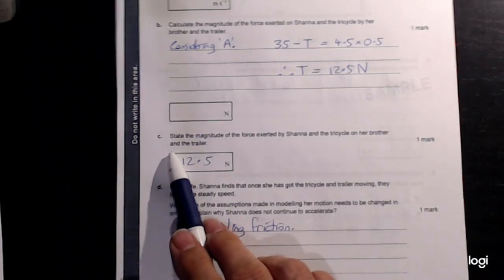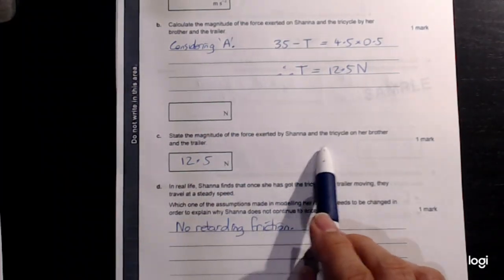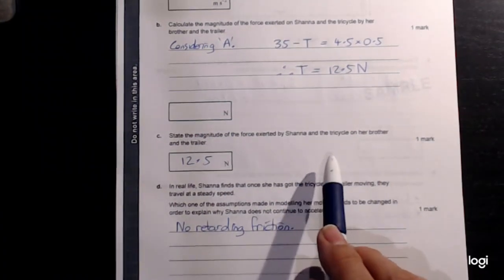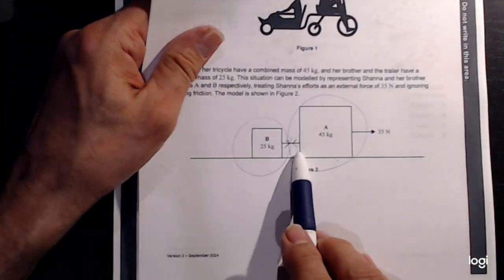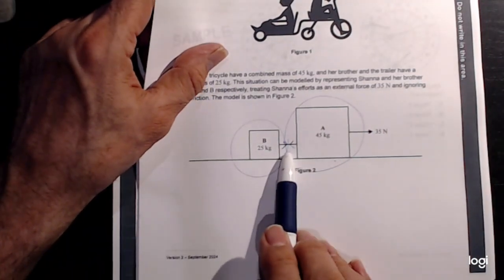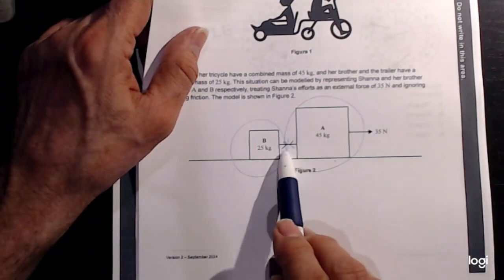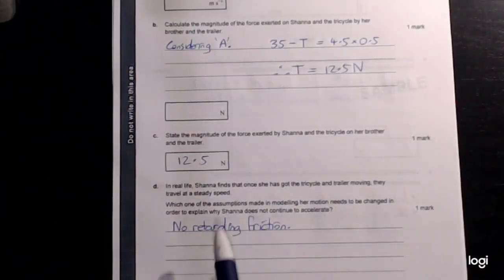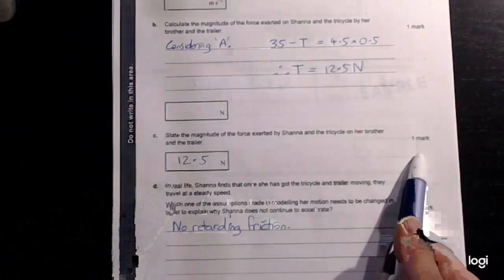Next one. State the magnitude of the force exerted by Shanna and the tricycle on her brother and the trailer. Like I said, these two are the same. They're just in opposite directions. 12.5, the other one is 12.5. That's why they didn't ask. Just gave you 1 mark for stating it.